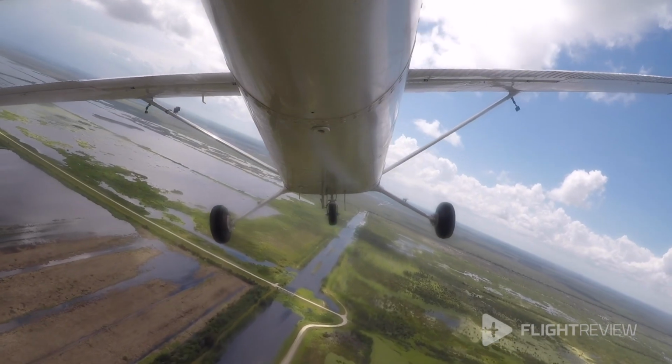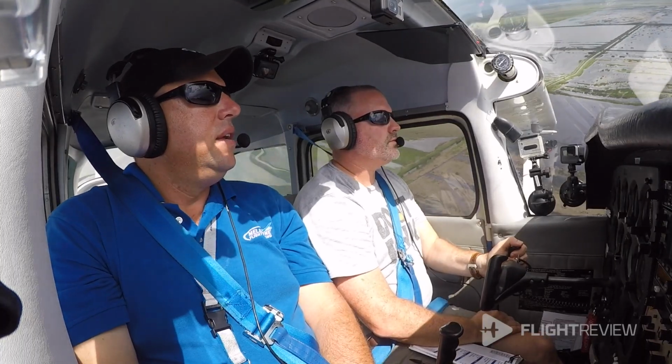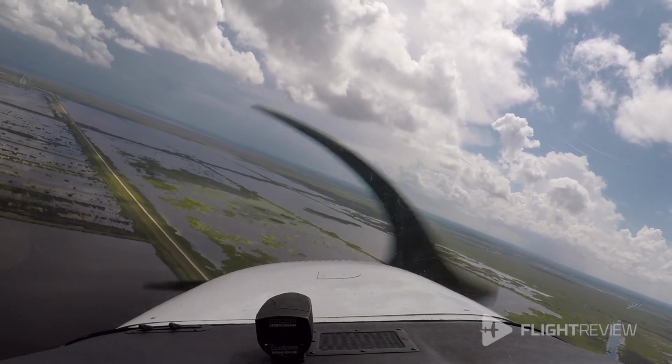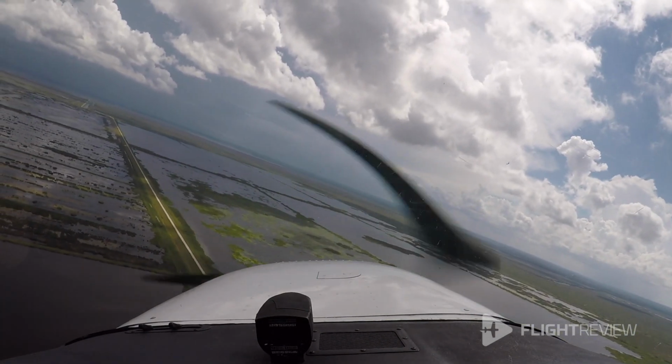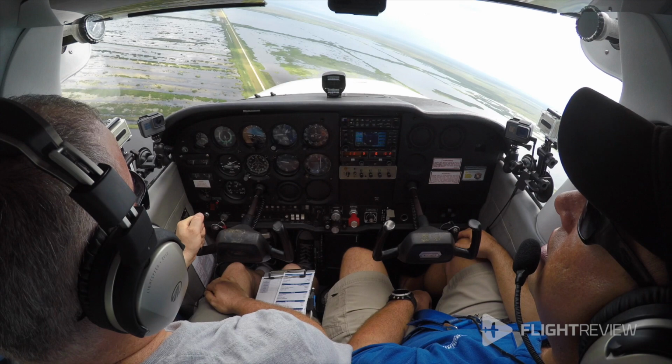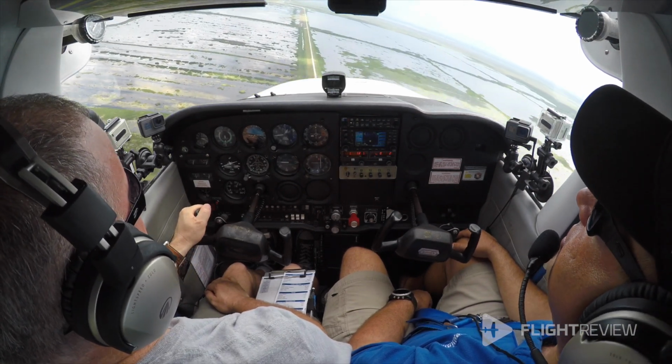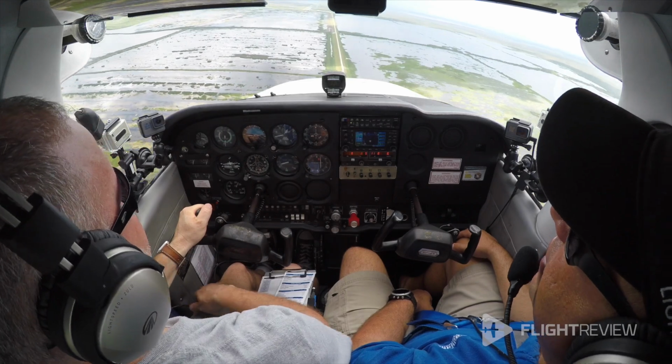30 degrees of bank and pull back on the stick. Make sure you maintain that 800 feet. A little early on the turn, but the wind's going to blow us over this, so I'm going to need to turn a little bit beyond the due south heading anyway. Correct. Maintain that 800 feet.